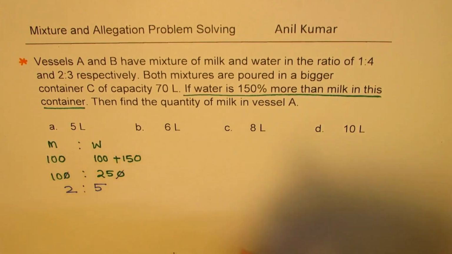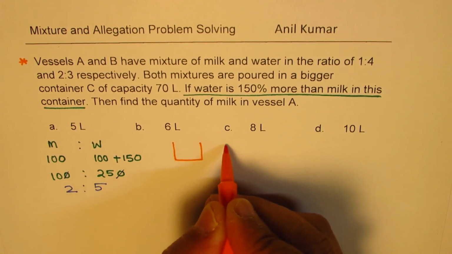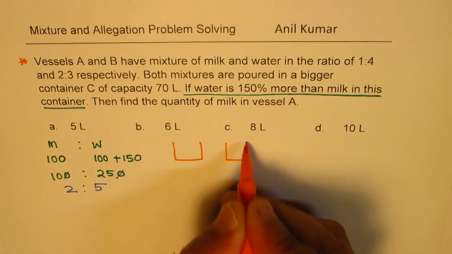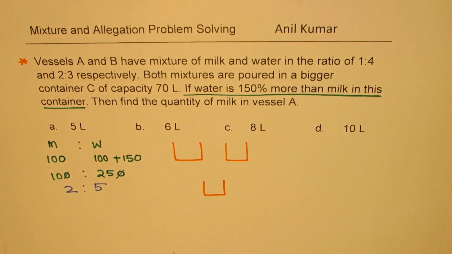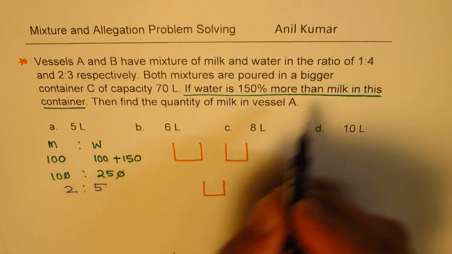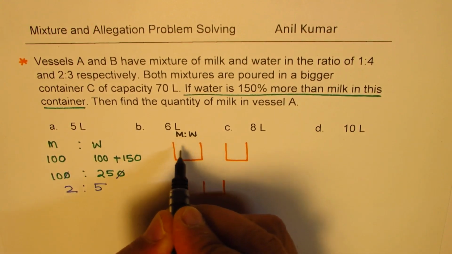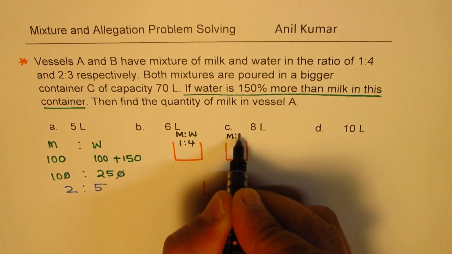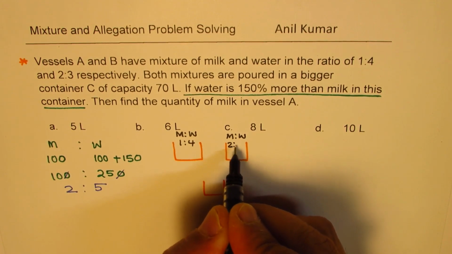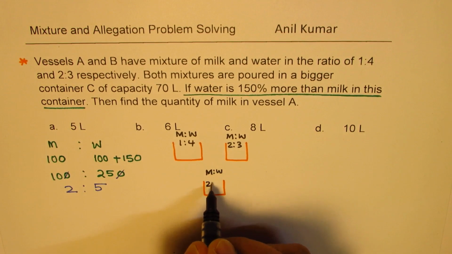Correct. So again, what we have here is our container A and our container B. What we need is a ratio of 2:5. Perfect. So in this container, milk to water is 1:4. In this container, milk to water is 2:3. And what we need, milk to water, is 2:5.